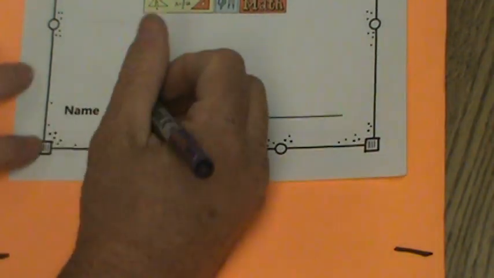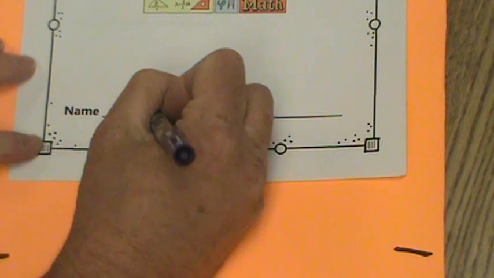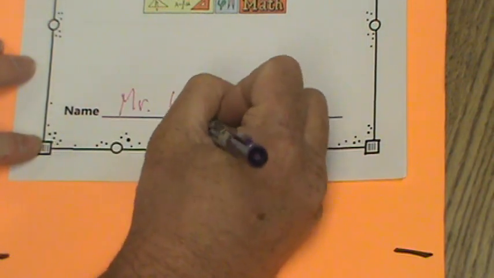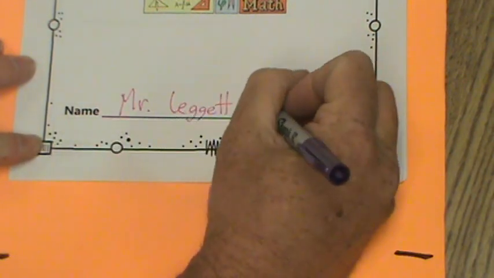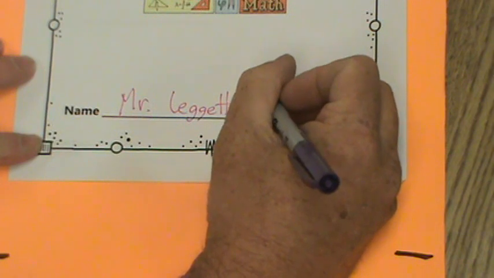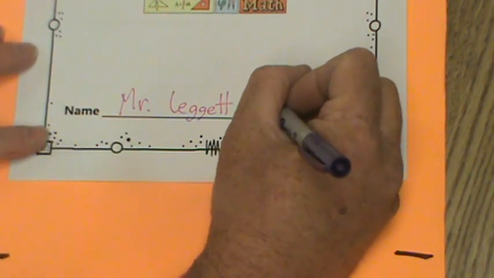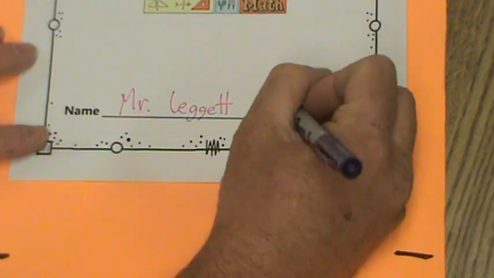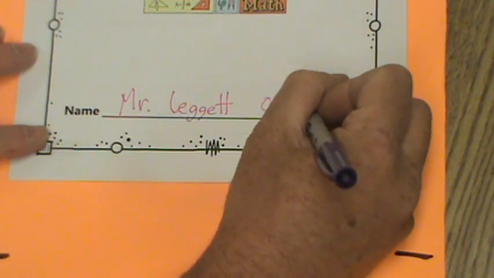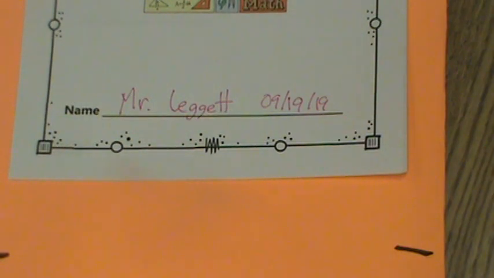So put your name on here. My name is Mr. Leggett, as you know. Today's date is the 20th, is it? No, the 19th. So, what is the date today? Yeah, the 19th. Tomorrow's the 20th. 09, 19, 19. There we go. So get that down, please. Make sure you have the date and your name. And we're ready to start.